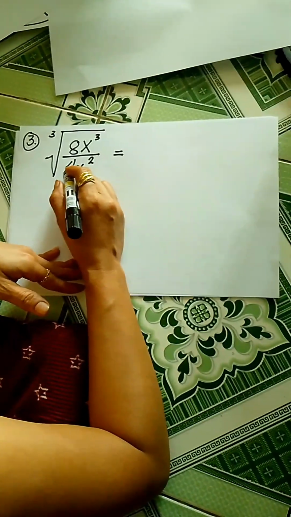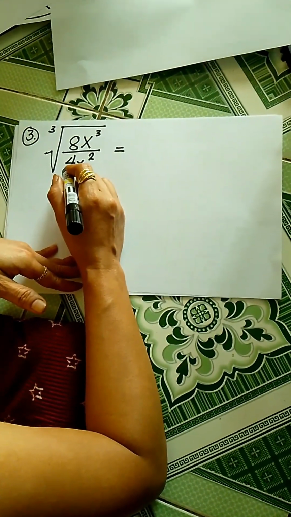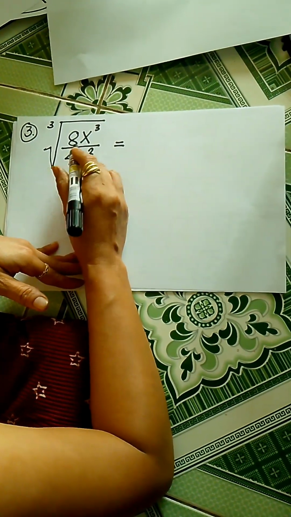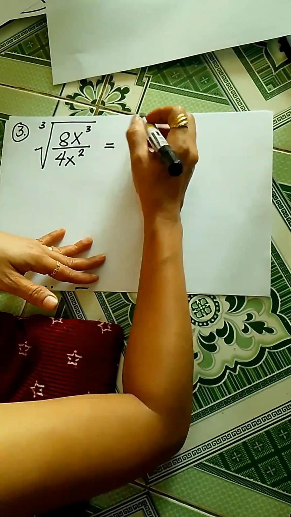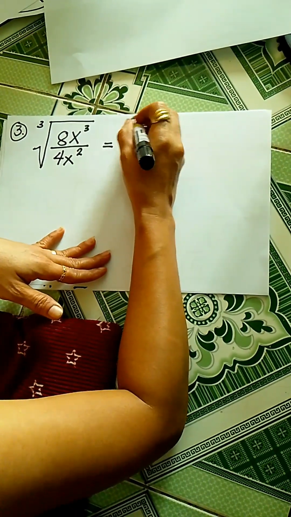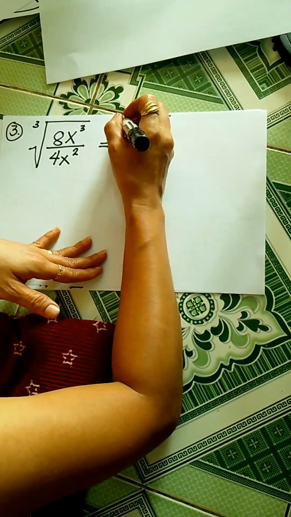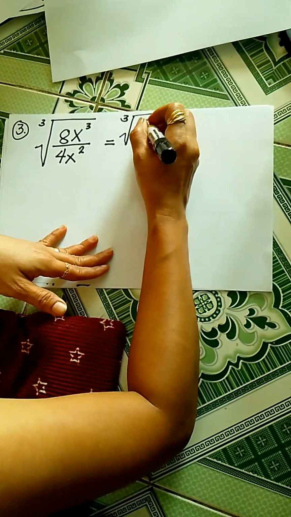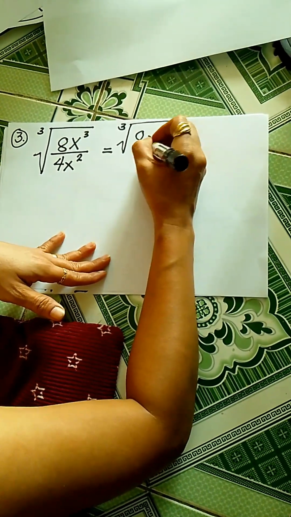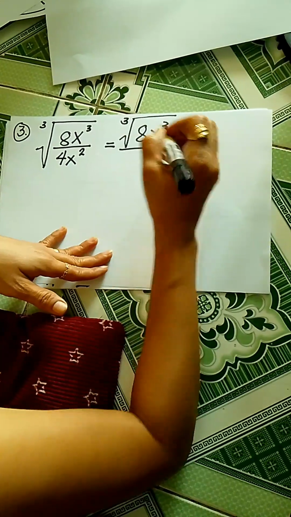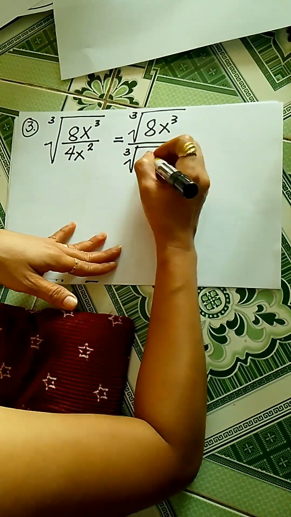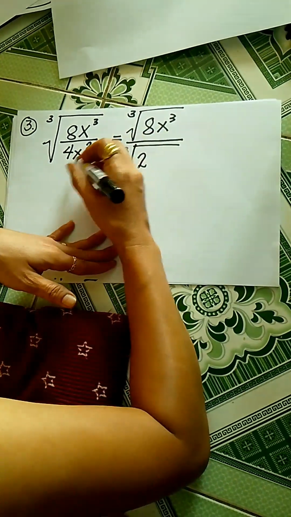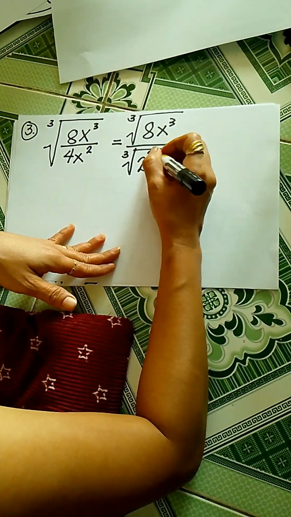Okay, for number 3 example, we have cube root of 8x cube divided by 4x square. So, again, ang ating objective is to make the denominator a perfect cube. So, dapat ay maging perfect cube siya. Ayan. Pinaghiwalay lang ulit natin.